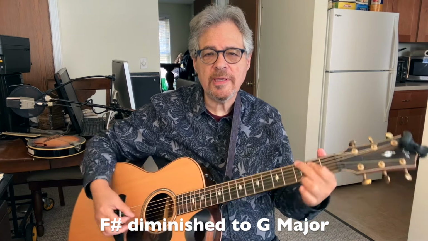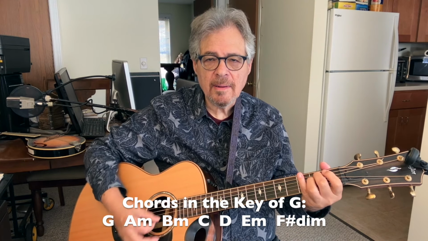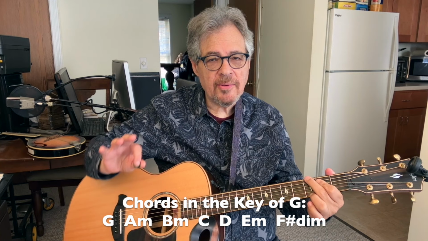Chords in the key of G: G, A minor, B minor, C, D, E minor, F sharp diminished, and G. Again, there are many ways to play these chords, but this is the basic chords that you can learn for now. And once you know these two keys, you can probably play most songs. Okay? So, and that's good news, right? So, go practice.